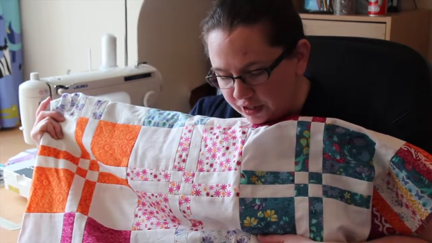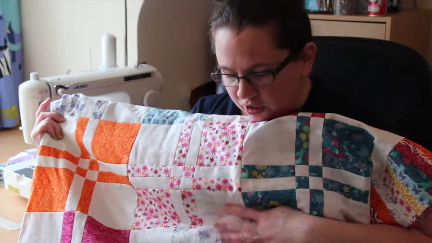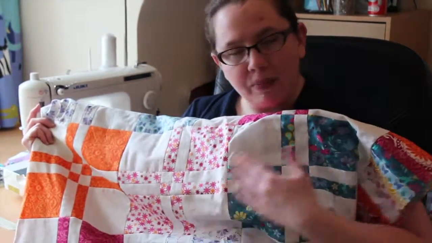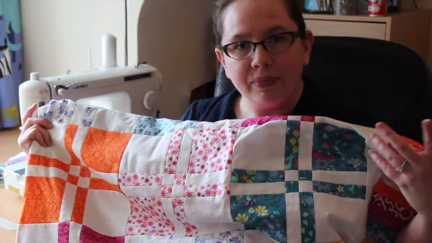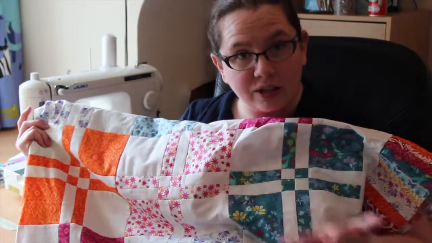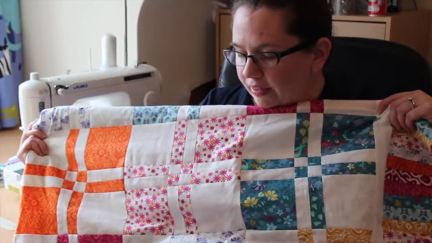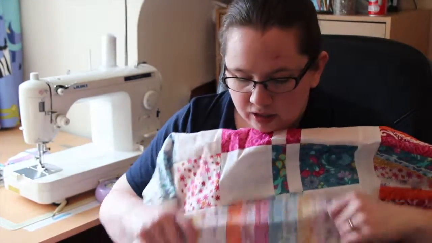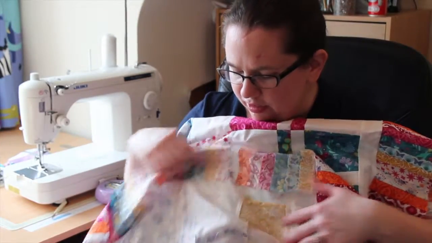This one is a disappearing 4 patch quilt block, and it's just multiple quilt blocks over and over again. The variety is in the fabric selection. That is a quilt top, and you can see all your seams on the back there.